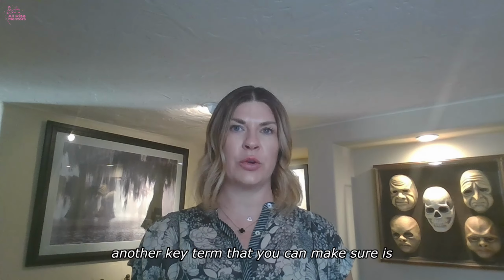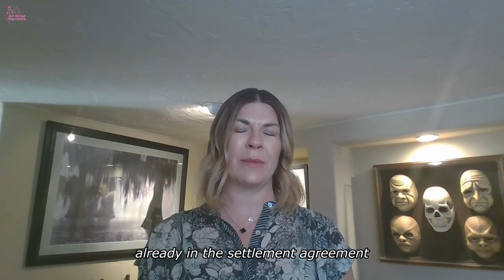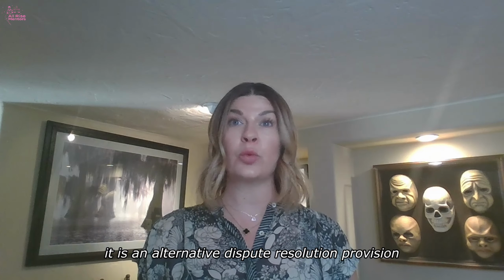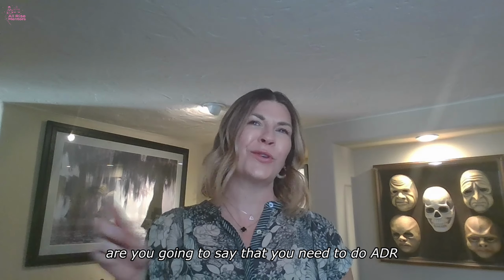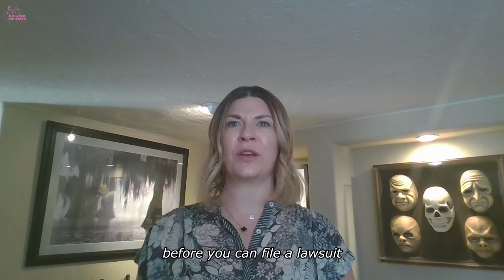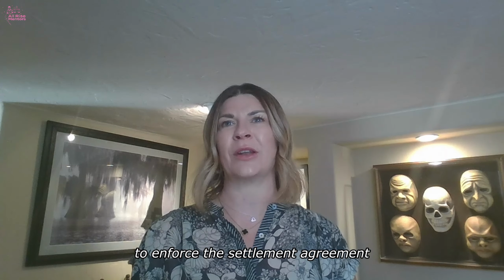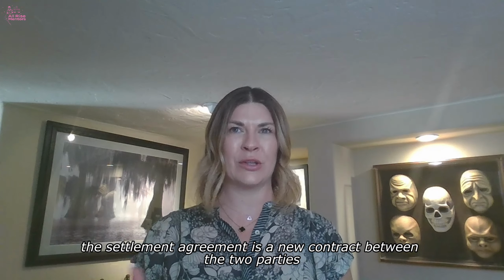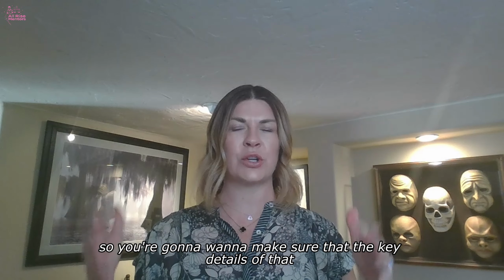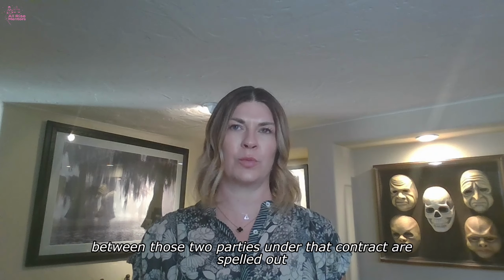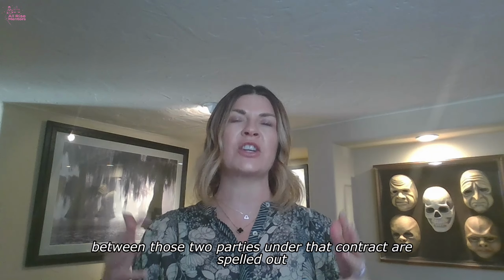Another key term that you can make sure is already in the settlement agreement before you ever get to the mediation is an alternative dispute resolution provision. Are you going to say that you need to do ADR before you can file a lawsuit to enforce the settlement agreement? Remember, the settlement agreement is a new contract between the two parties, so you're going to want to make sure that the key details of that relationship between those two parties under that contract are spelled out.